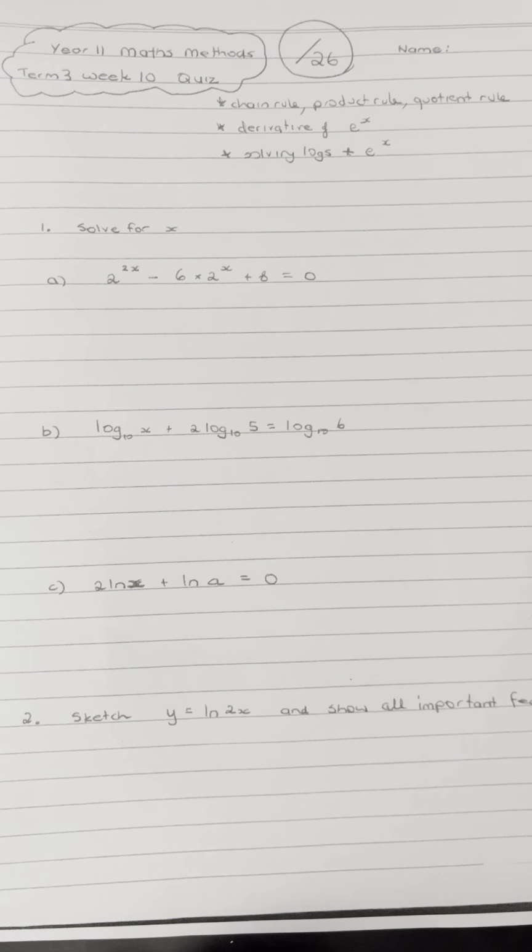Okay, I'm having a look at a quiz for 11 Maths Methods. We have started on our Unit 3 work. So this is covering some topics from Unit 2 in terms of chain rule, product rule, quotient rule, but we have also looked at the derivative of e to the x, and we have been revising our solving logs and solving e to the x. So that's what this quiz covers a bit of.